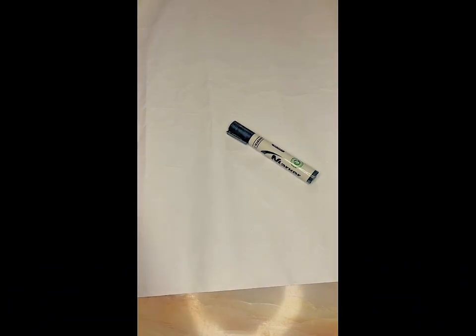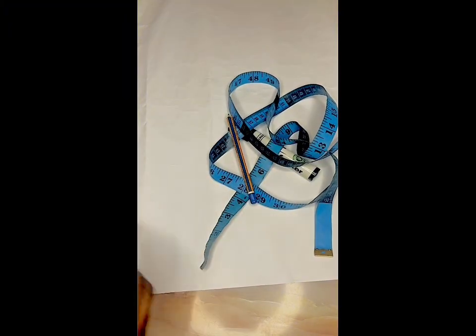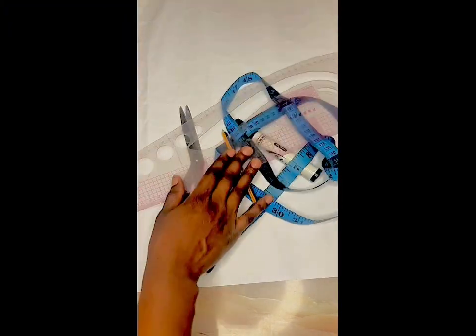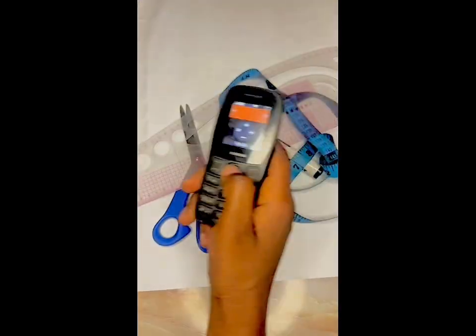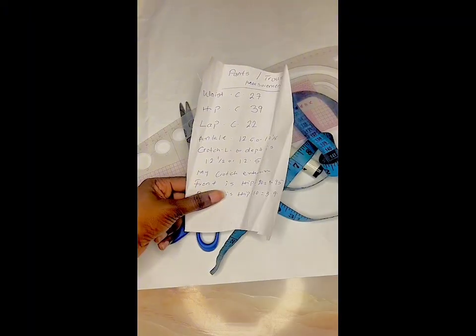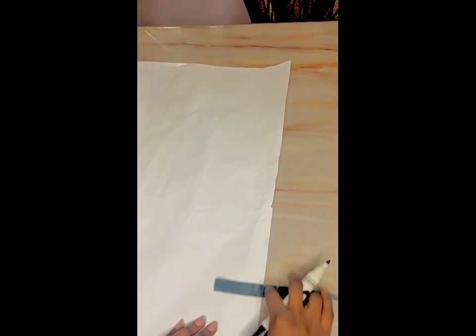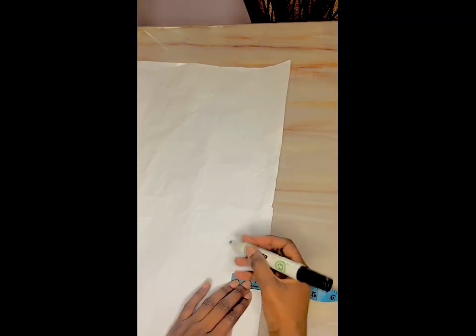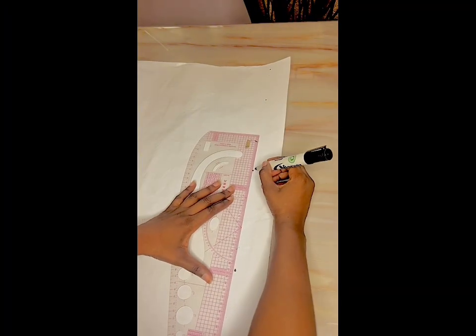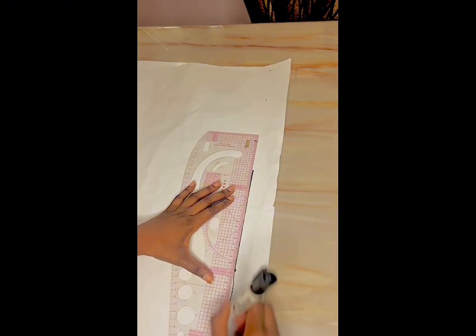A pattern paper, a marker, our tape rule, our pencil, our scissors, and then our pattern master. These are the materials needed for this pattern drafting. And then my phone for calculation. And then the measurements. So we're going to make a base, and I will go up by 2 inches to create my waist line. So what I'm doing right now, I'm trying to draw a straight line for my waist measurements.